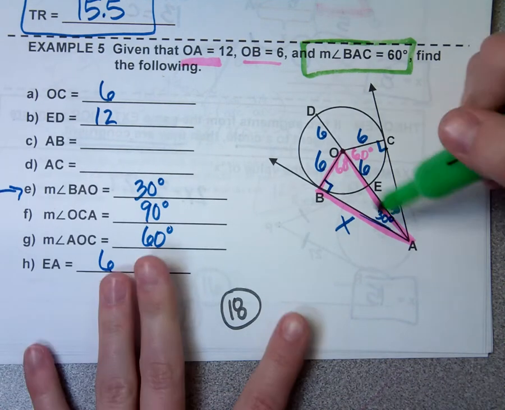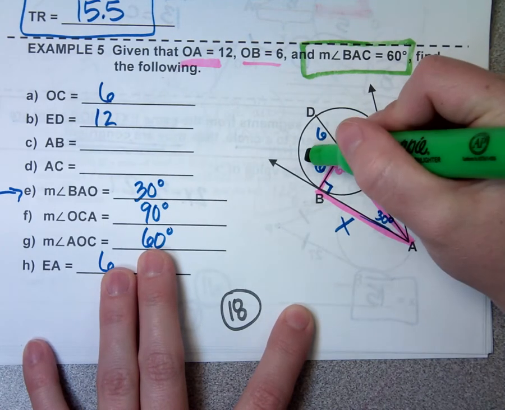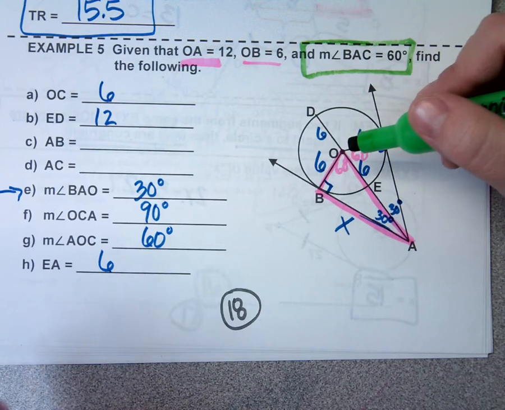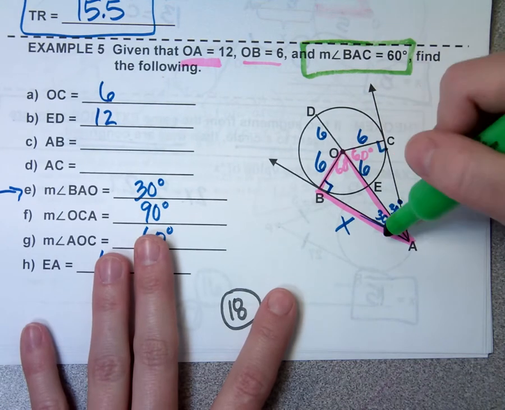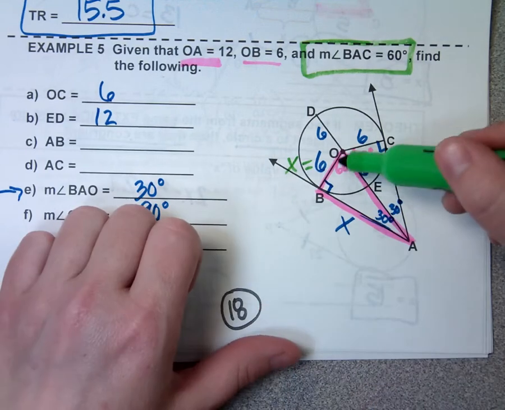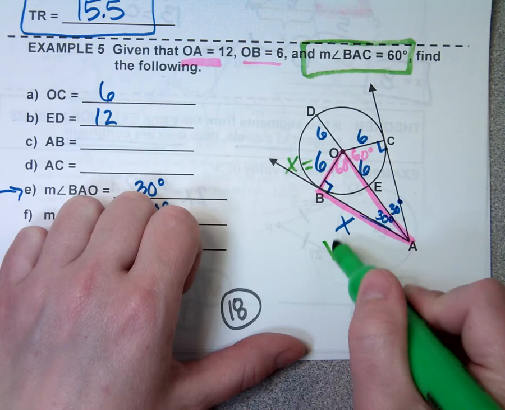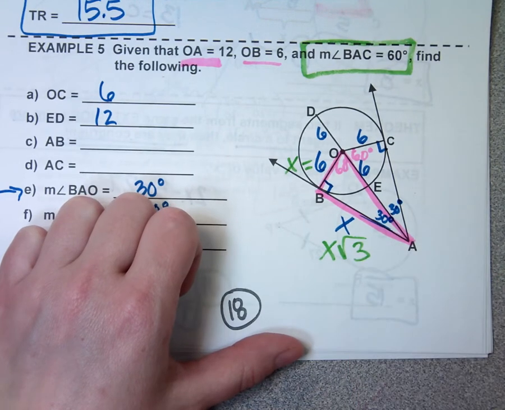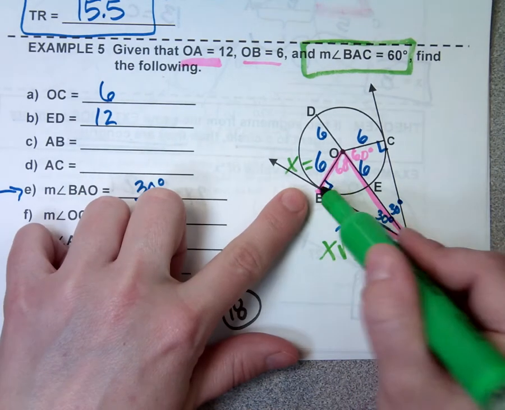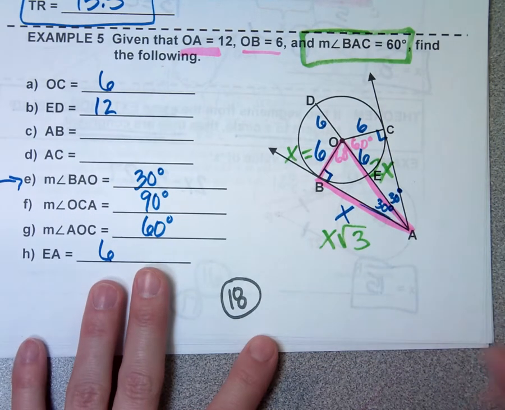Okay. Across from the 30, you label with what? Just X. Across from the 30, you label with an X. Because there's a number already there, I'm going to put equals X. Across from the 60, you label with what? X square root of 3. And then across from the 90 is 2x. Which I don't even need to know.